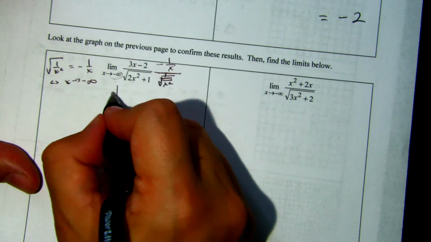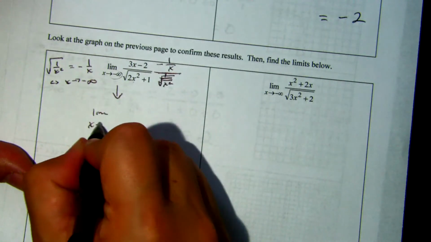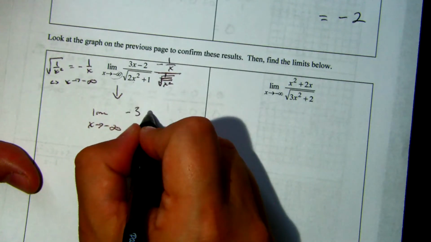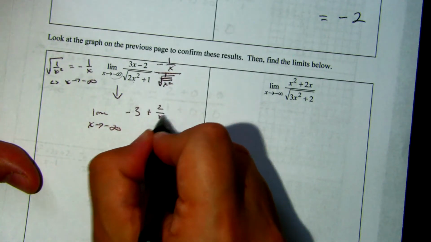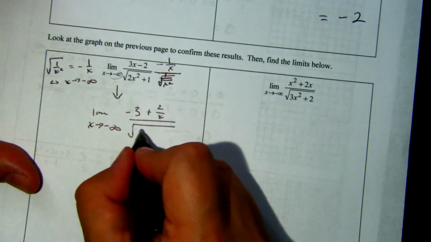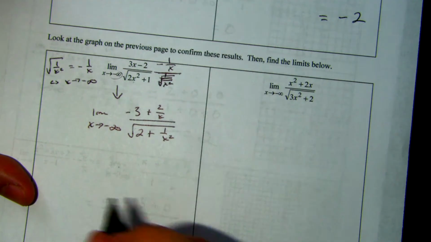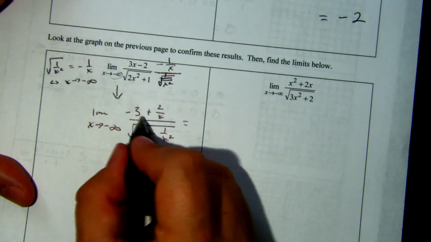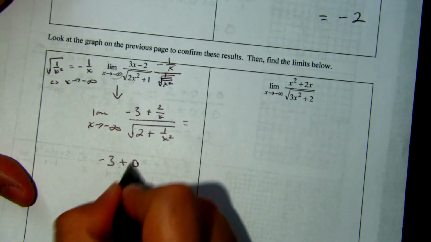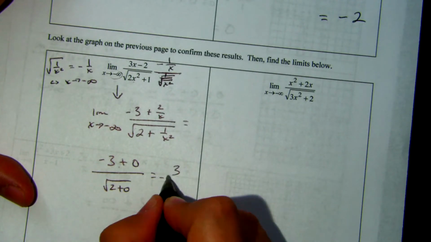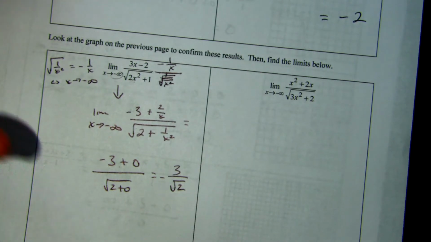Okay, so let's keep going. Limit as x goes to negative infinity of negative 3 plus 2 over x over the square root of 2 plus 1 over x squared. Okay, this is going to give me negative 3 plus 0 over the square root of 2 plus 0. So I get negative 3 over the square root of 2. And I'm not going to worry about rationalizing the denominator there, because that's for suckers.